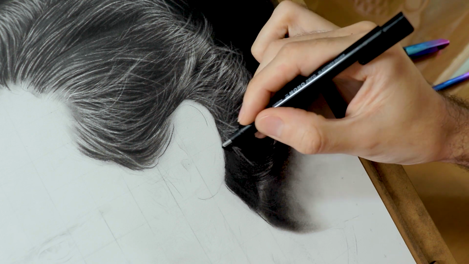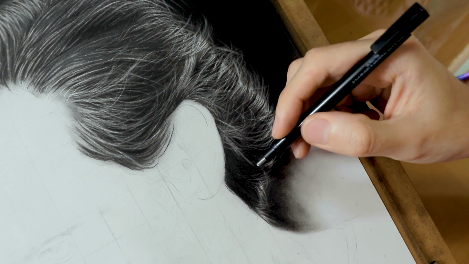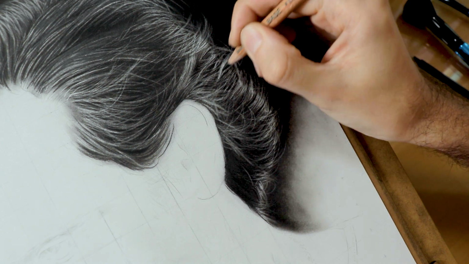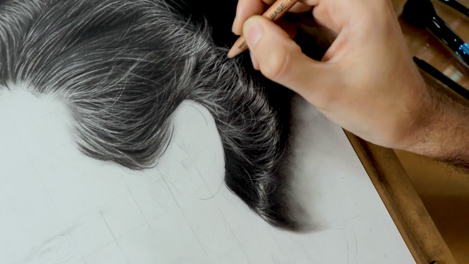After the highlights, it's time to make the final adjustments. The eraser is a great tool, but it's not very precise even when sharpened. So to finish it up, I use the pencil to refine and better outline those white hairs.